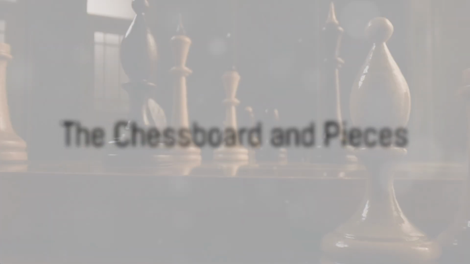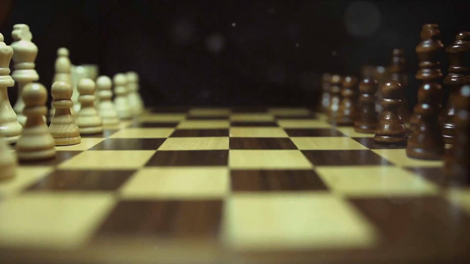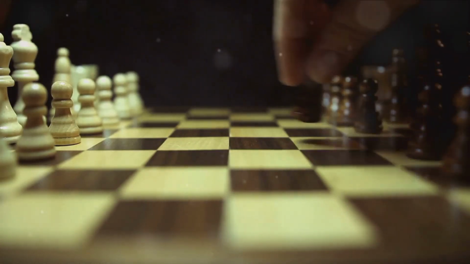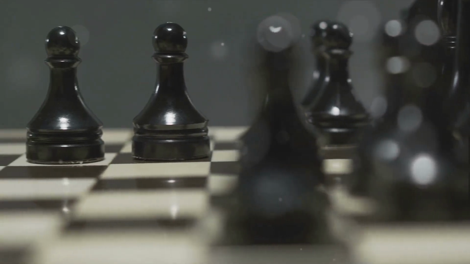Let's first understand the battlefield and the warriors, the chessboard and the pieces. The chessboard is a square grid composed of 64 squares, arranged in an 8x8 pattern. These squares alternate in color, creating a checkered pattern that's as iconic as the game itself. The colors are often referred to as light and dark, symbolizing the two opposing sides of the game, but the actual colors can vary. The game is fought between two opponents, each controlling a set of 16 pieces.